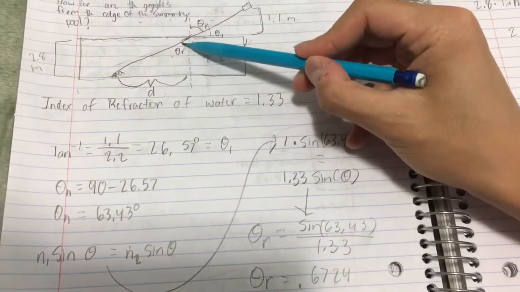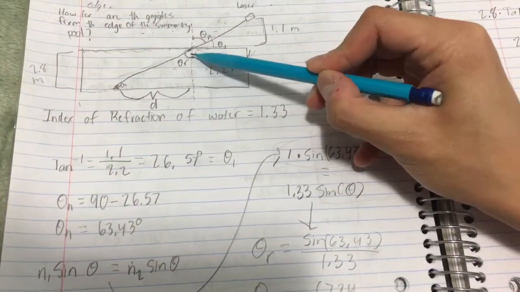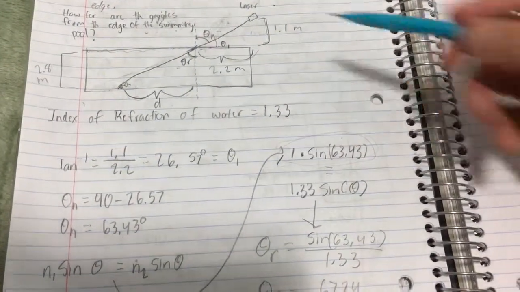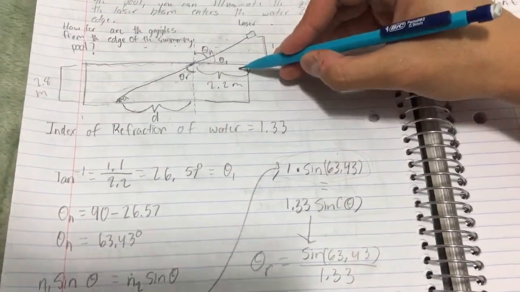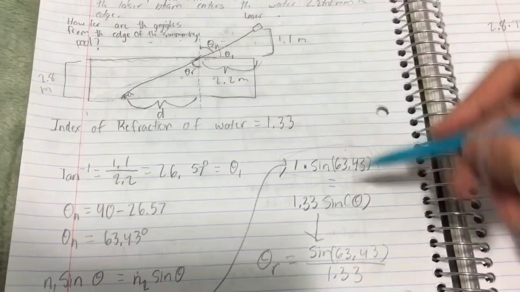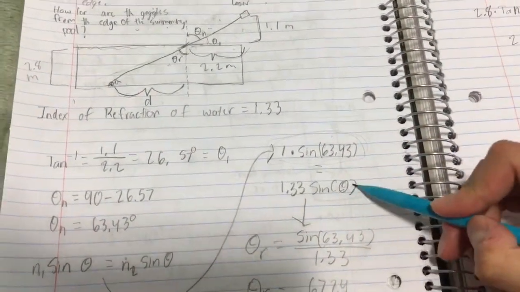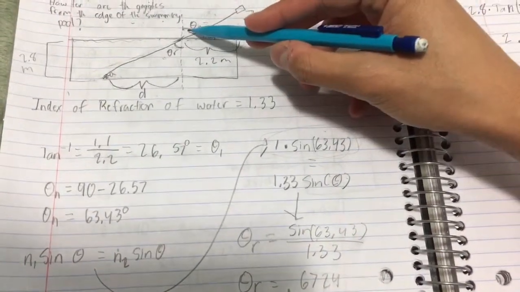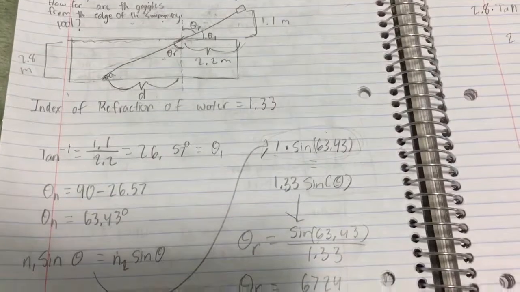And here, you need to find the angle from the normal of the water, because since the index is greater than the air, this should be a smaller angle than the angle from the normal in the air. That is what I mean.